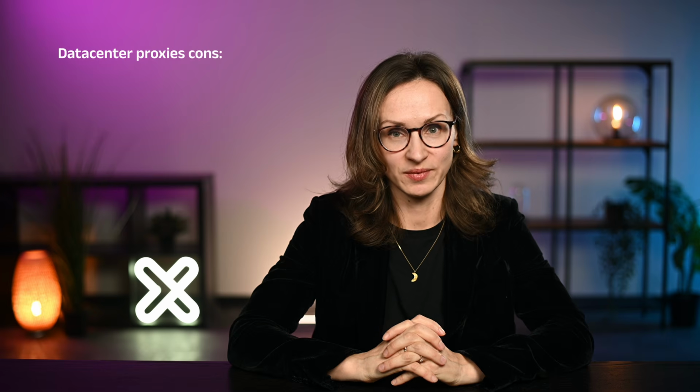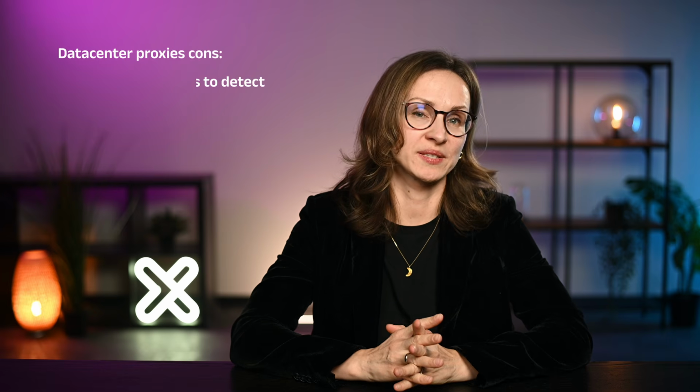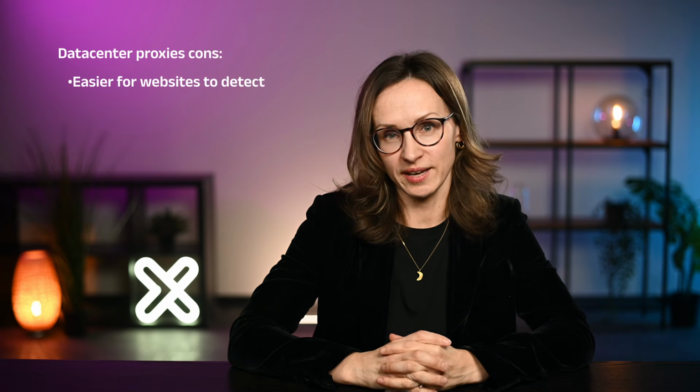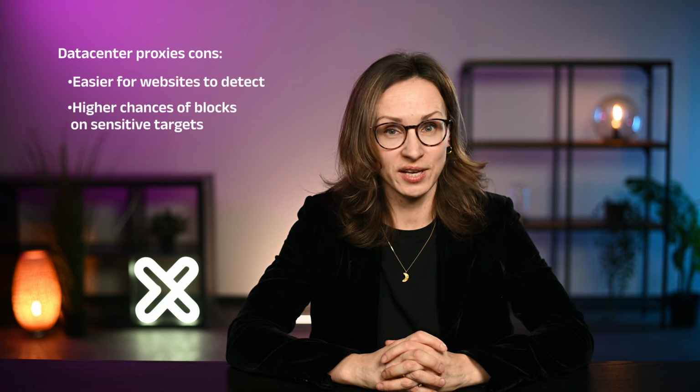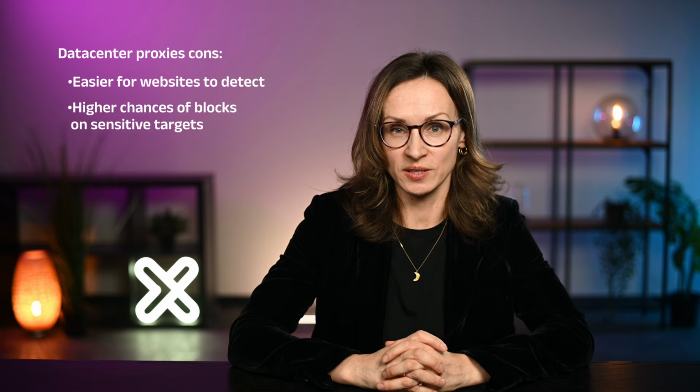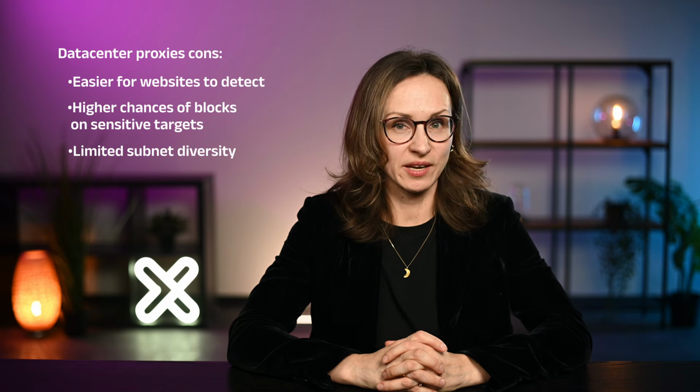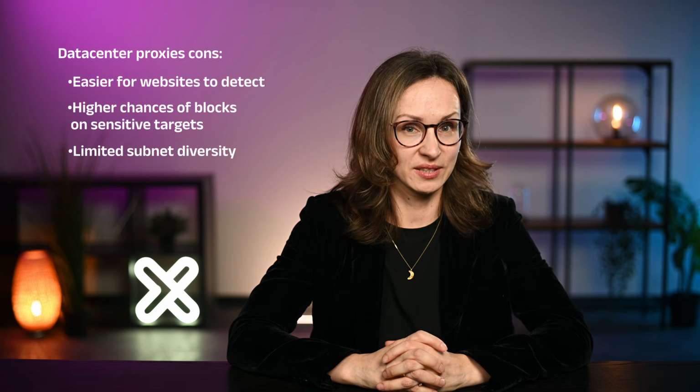Here are some data center proxy disadvantages. After all, they are artificial IPs, easier for websites to detect. There are higher chances of blocks when using these proxies. Their subnet diversity can be limited.